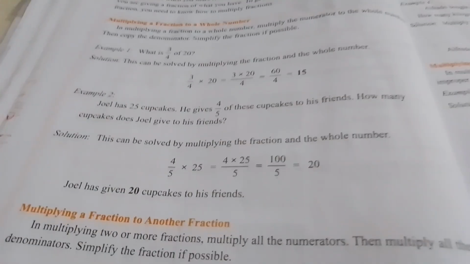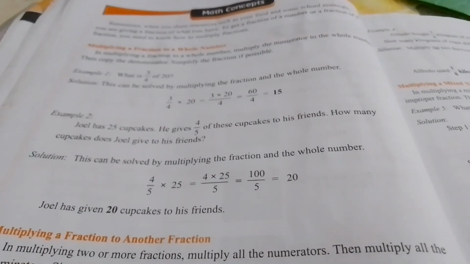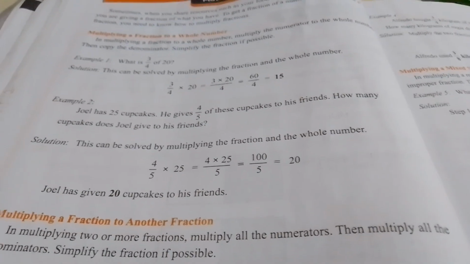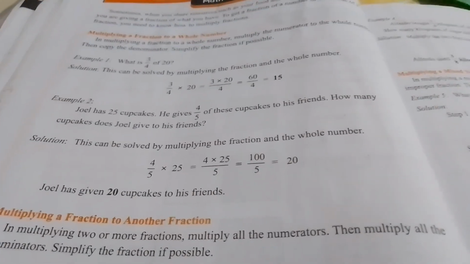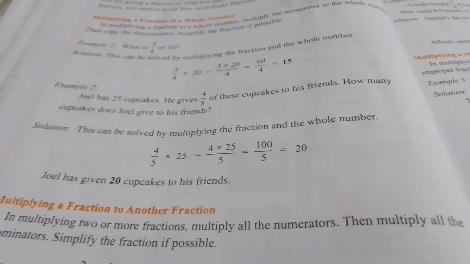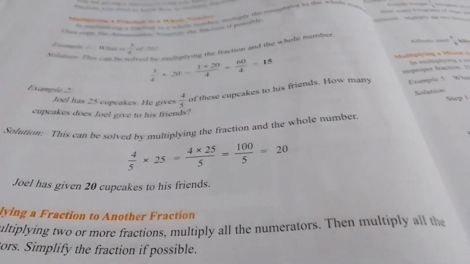Let's find out. This can be solved by multiplying the fraction and the whole number. You need to multiply 3 times 20, so 60. Now we need to simplify it into 15. So 3/4 of 20 or 3/4 times 20, so that's 15.